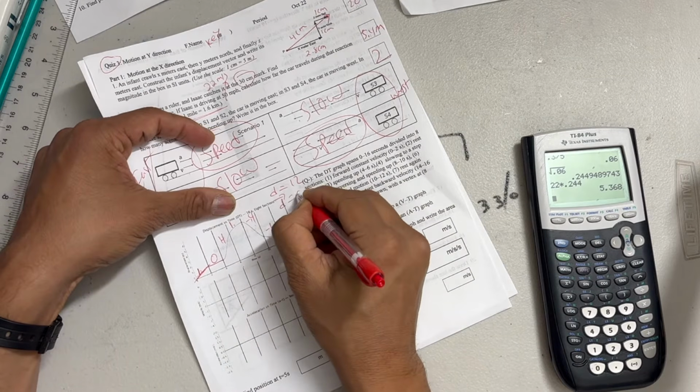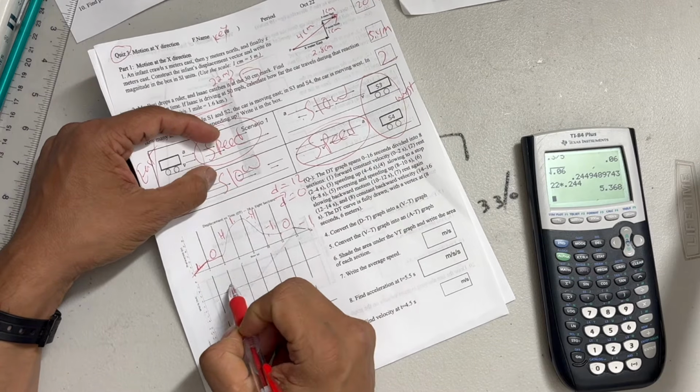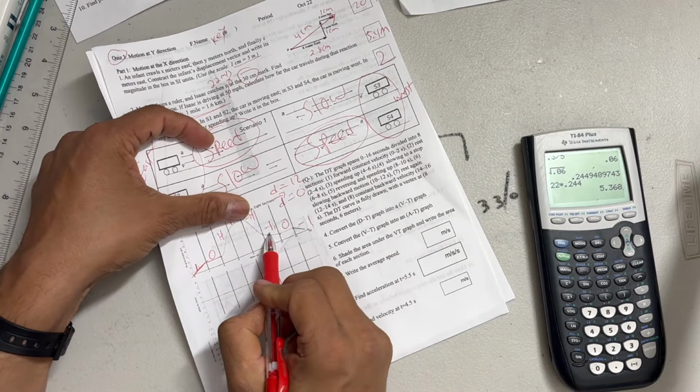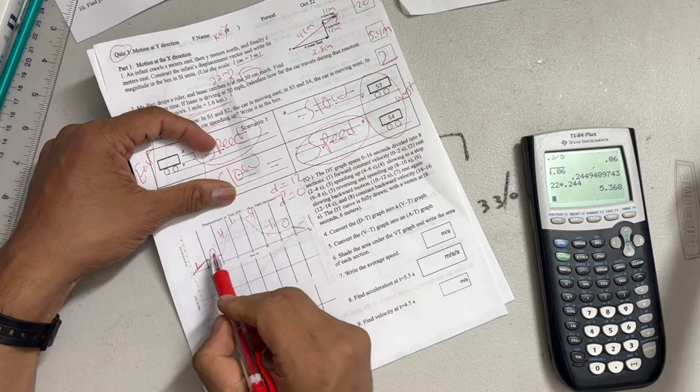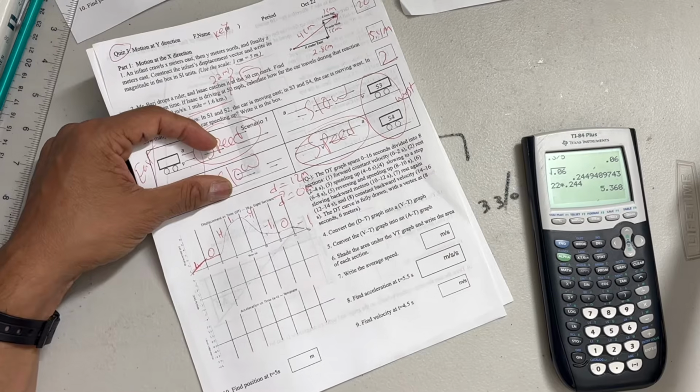Total displacement is 0. Why? 1 plus 4 is 5, plus 1 is 6. -4 minus 1 is -5, -6. Positive 6, -6 is 0. Okay, 12 meters, 0 meter.